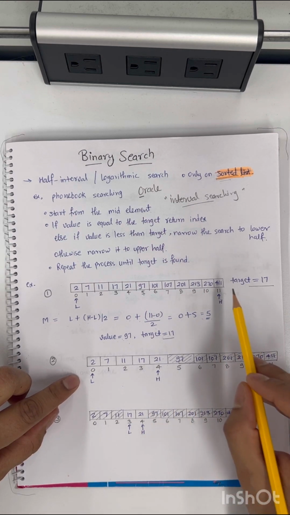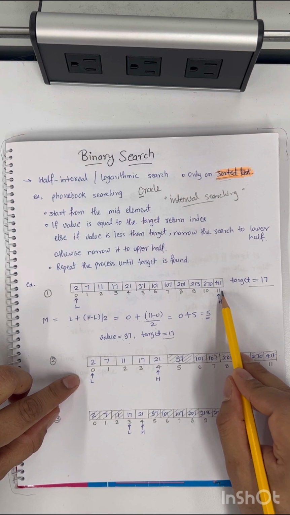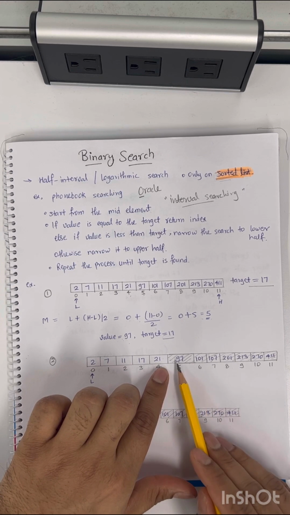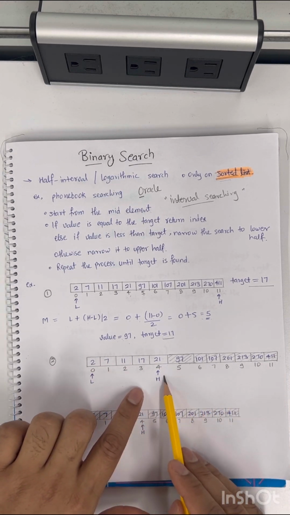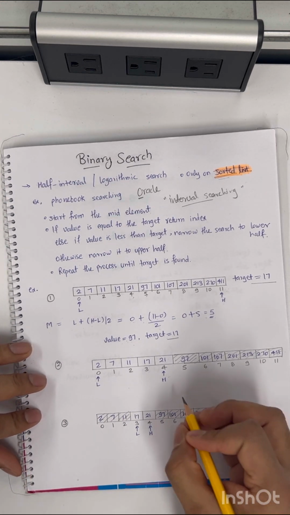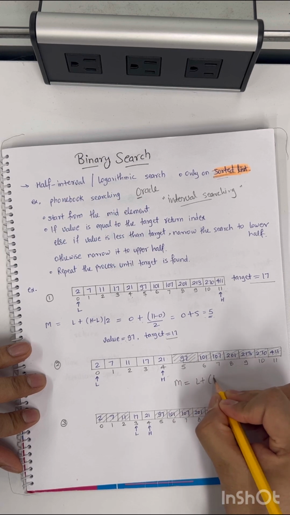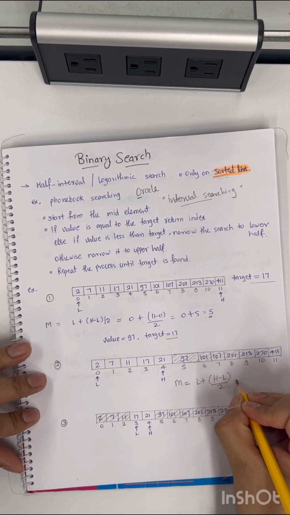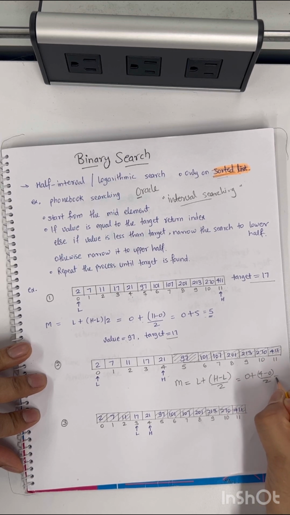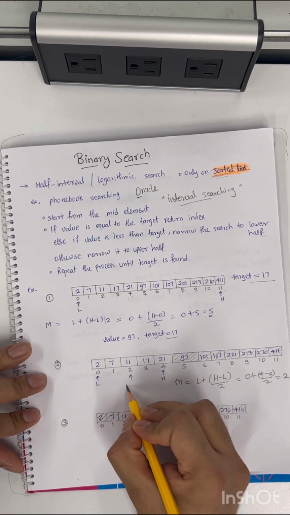How do we do that? We move the high index from 11 to mid minus 1. So basically we are ignoring this part, and the high index is moved to this position. Now we repeat the same process again. Let's calculate the mid. The mid will be L plus (H minus L) by 2, which would be 0 plus (4 minus 0) by 2, which is 2. So this will be the mid.